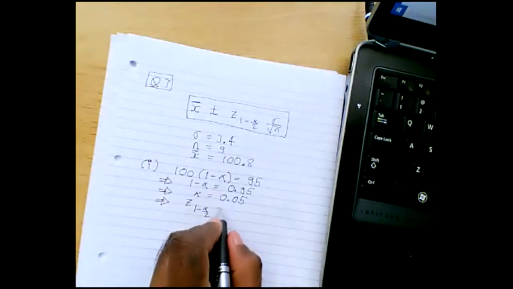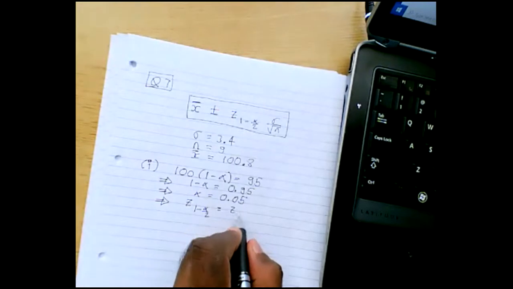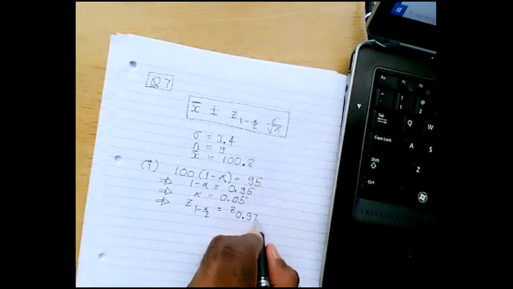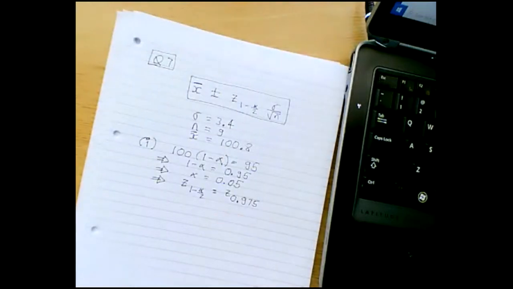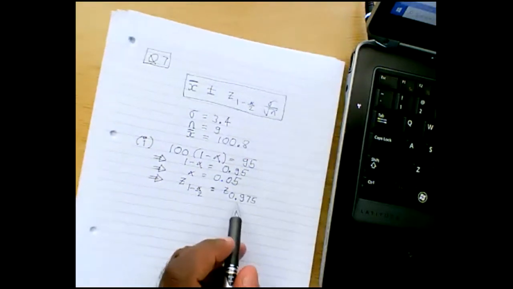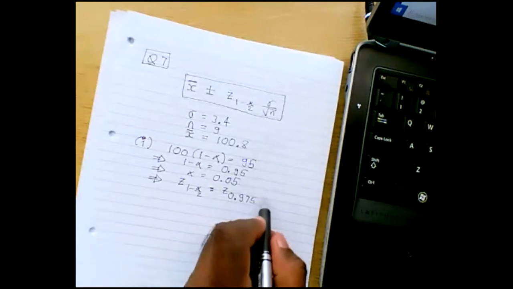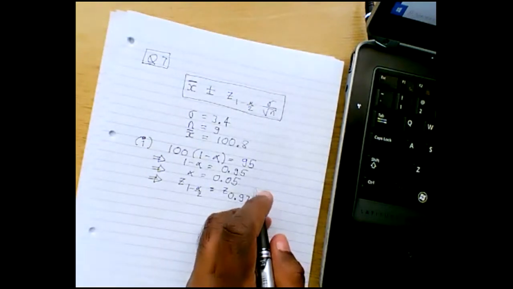So this will be Z 0.975, and you can read this from the table for the normal distribution. In the video for week 8, I showed you how to read this from the normal table. So if you haven't watched the video, please do so ASAP.